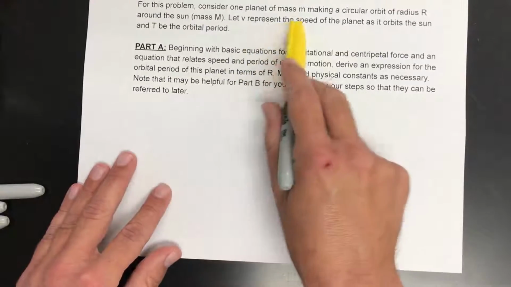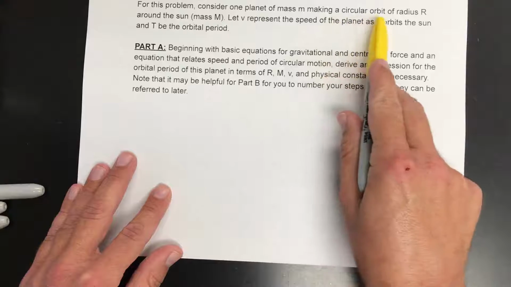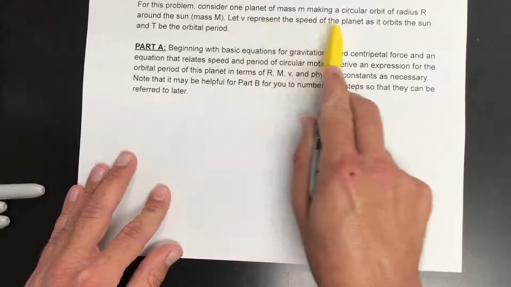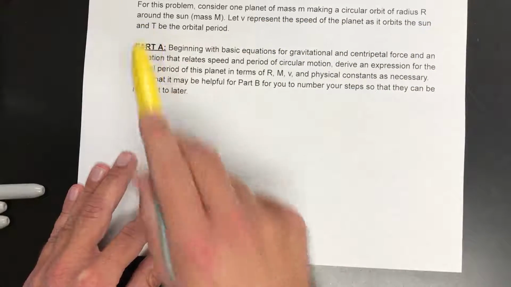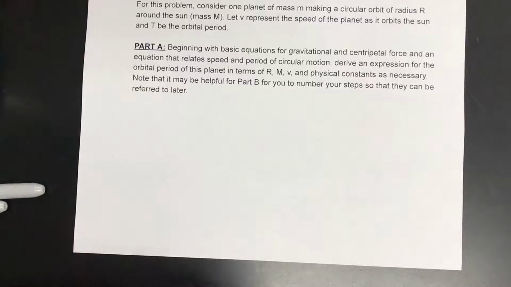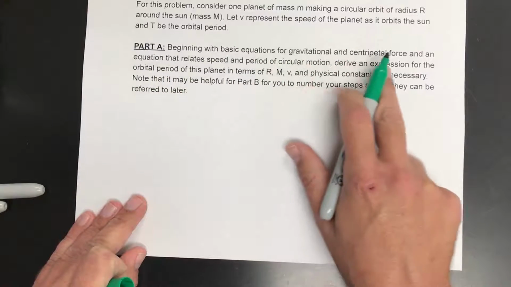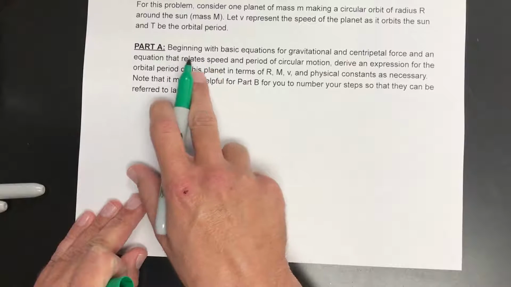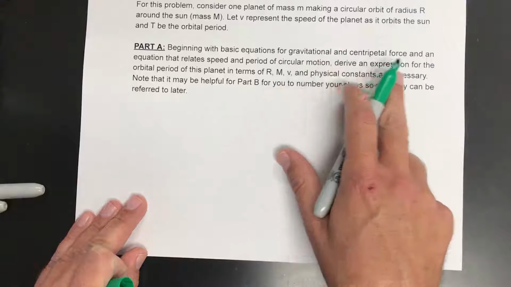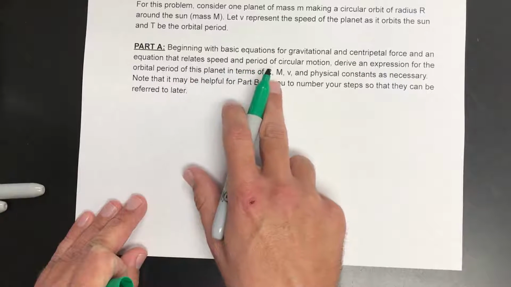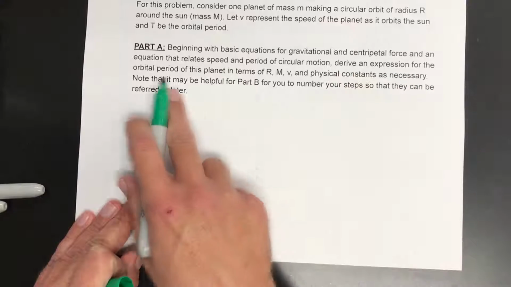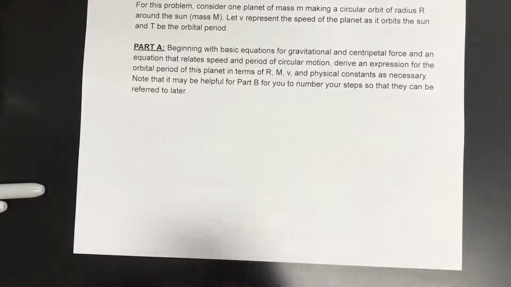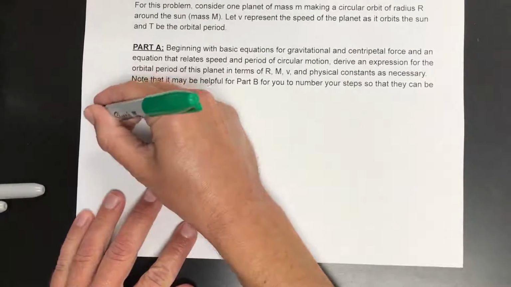So for this problem, consider one of the planets of mass m, lowercase m, making a circular orbit of radius capital R around the sun of mass capital M. Let v represent the speed of the planet as it orbits the sun, and T, capital T, be the orbital period there. So part A, beginning with basic equations from gravitational and centripetal force, and an equation that relates speed and period of circular motion, derive an expression for the orbital period of this planet in terms of R, M, v, and physical constants as necessary. Note that it may be helpful for part B for you to number your steps so that they can be referenced later.